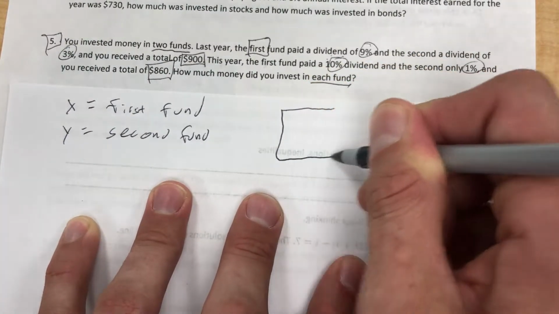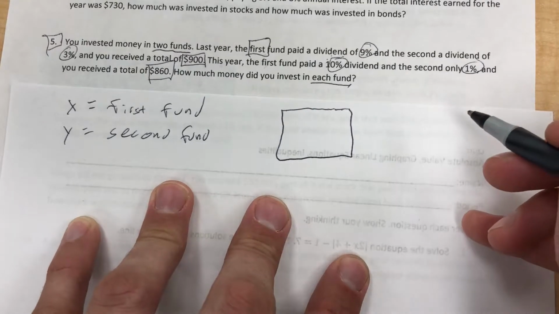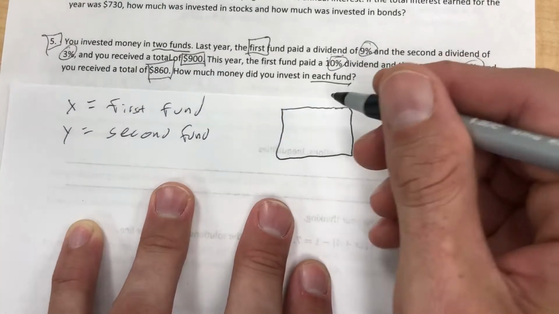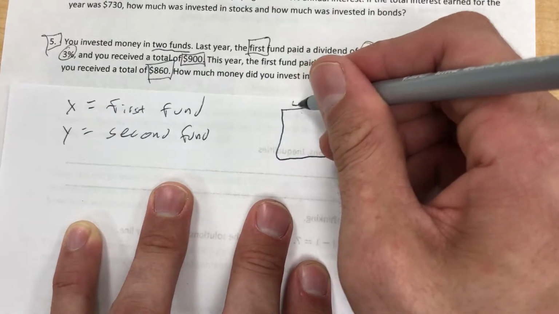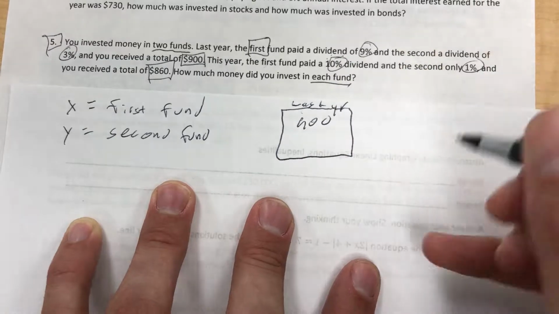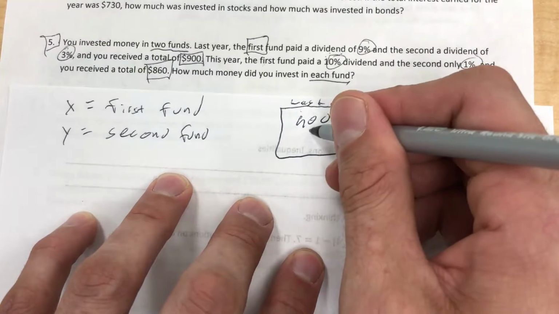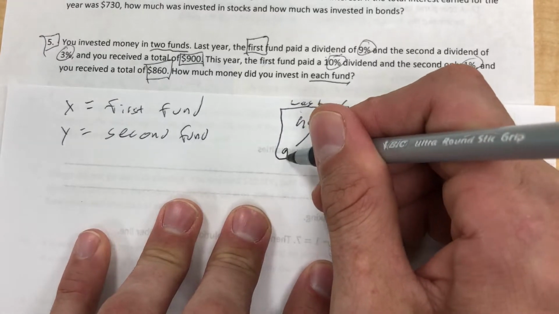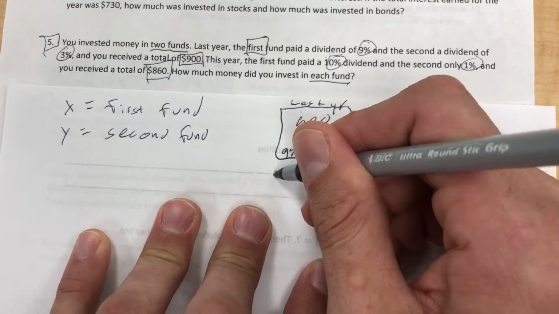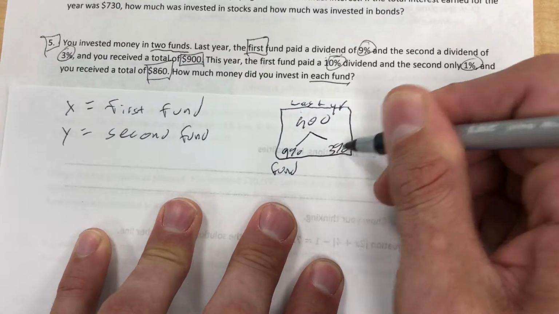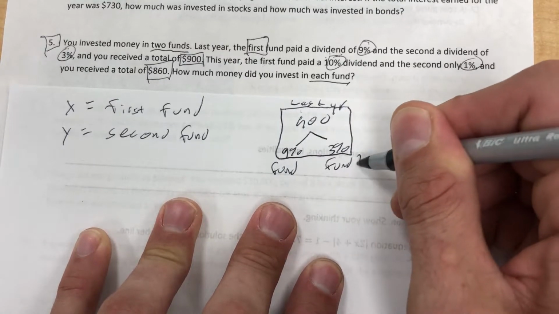So I know that last year, I made $900. And I made that $900 through 9% of Fund 1, and I made that from 3% of Fund 2.